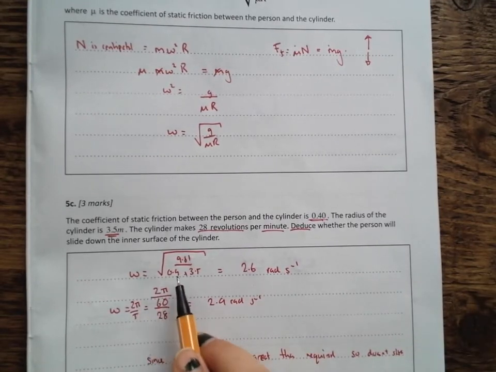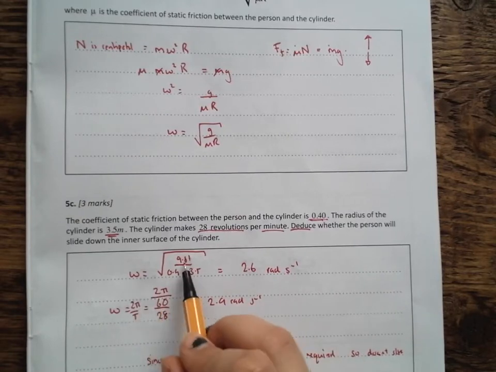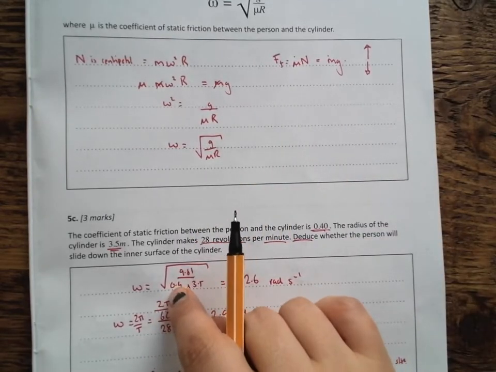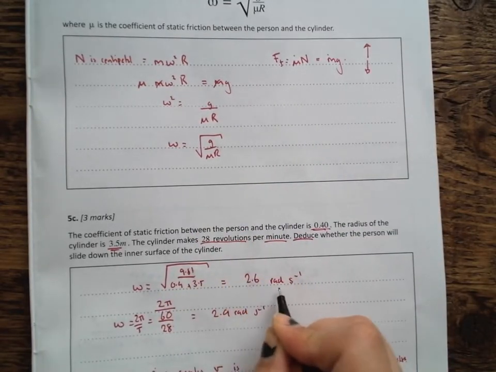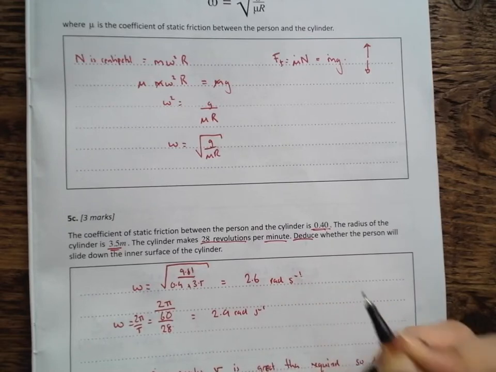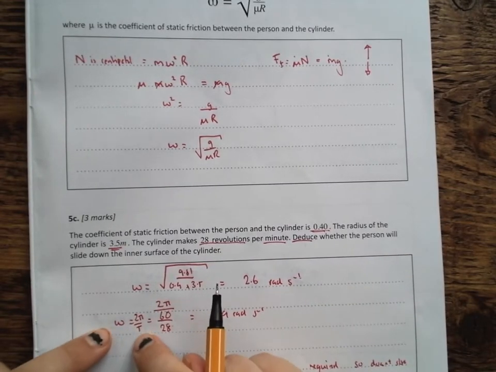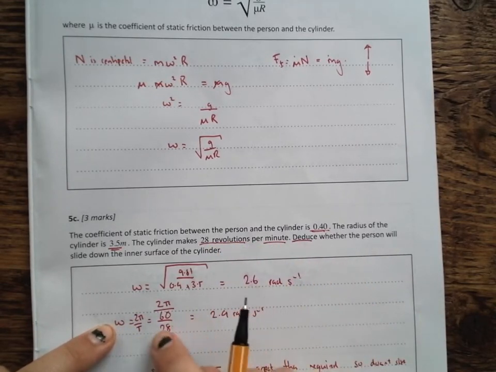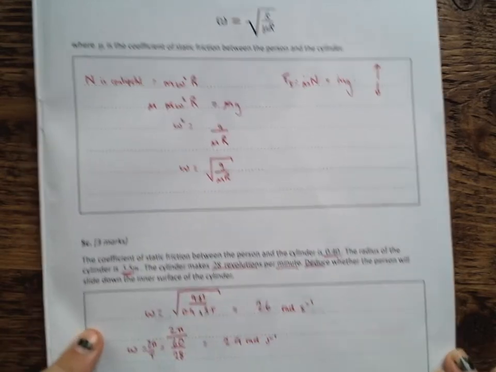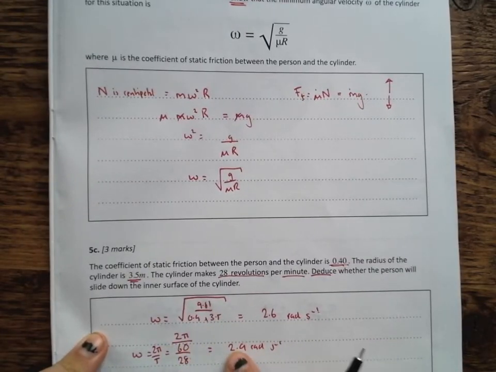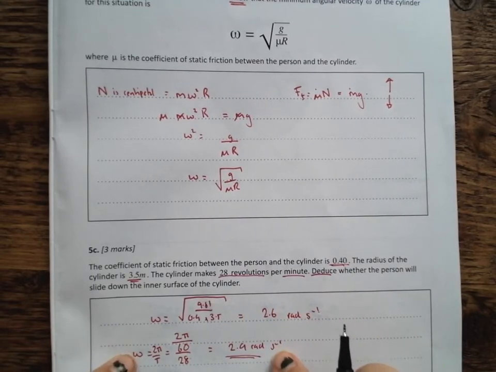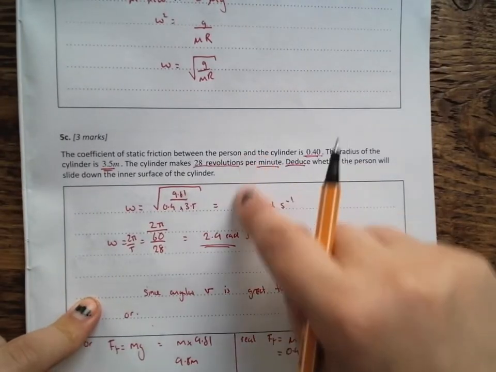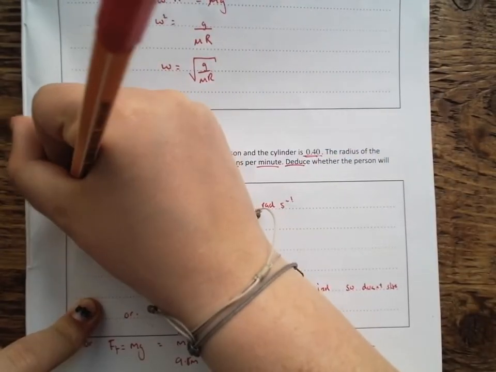So I can calculate it for what it would be. So this is omega is equal to root of 9.81, so I'm using the equation back up here. So 9.81, mu is 0.4, and then r is 3.5, and that's 2.6 radians per second. Now, I know that the speed at which the person is moving is omega equals 2 pi over T. Now they're moving at 28 revolutions per minute, so I want to put that into radians per second. So in this case, that's 2 pi over 60 over 28, which is 2.9 radians per second. So their angular velocity is greater than is required, so they did not slide. So I could use that way as one method. So that was kind of like option 1.